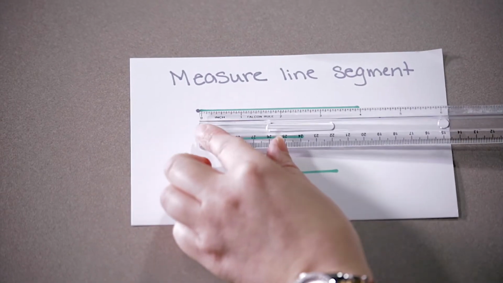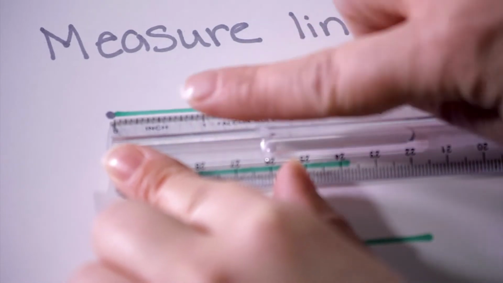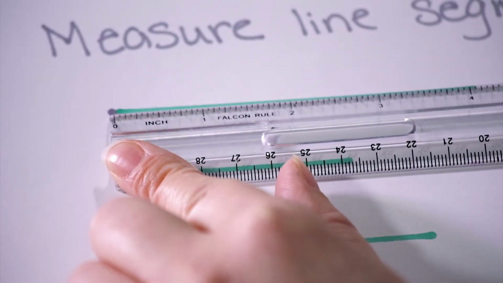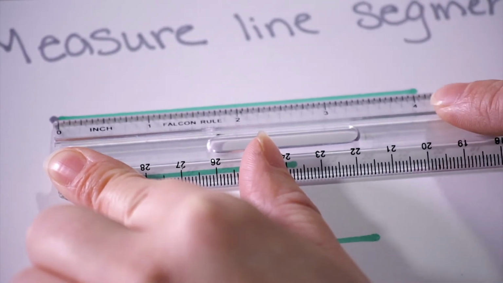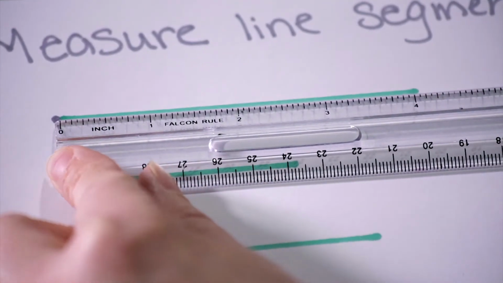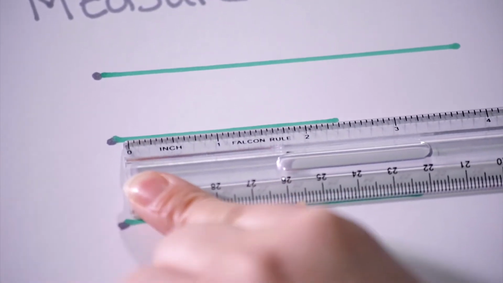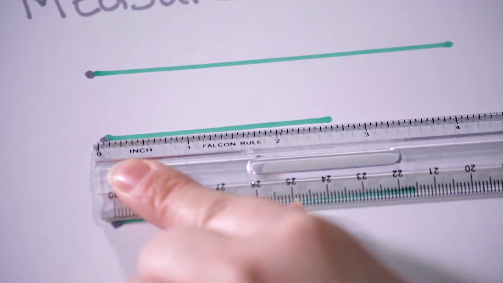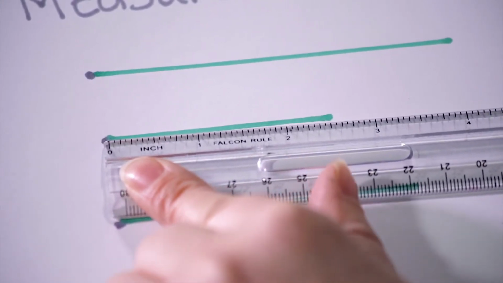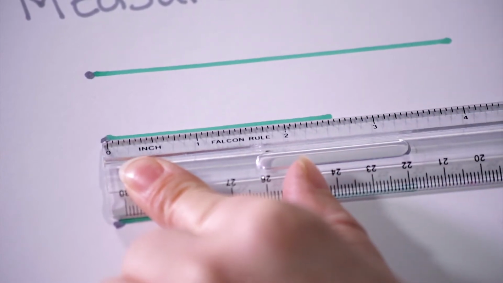At home, you can draw a line and then have your student use your ruler. Remember, line up at the 0, not at the end of the ruler. And measure across, and then you can see it's 4 inches long. Let's do another one. Remember, you don't want to make your ruler over too far or not at the edge of the line at all. We're lining up with the 0, and if you measure this one across, you can see it's 2.5 inches long.